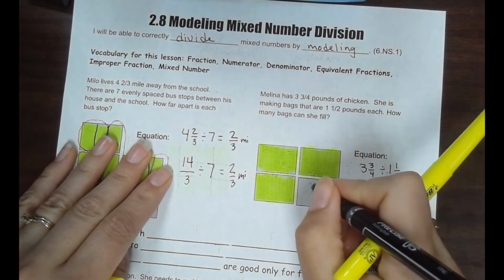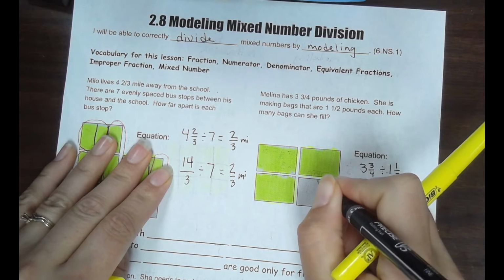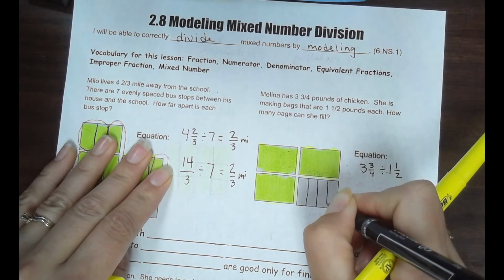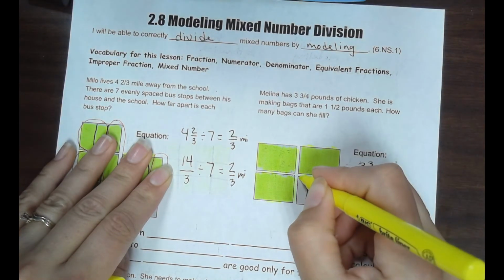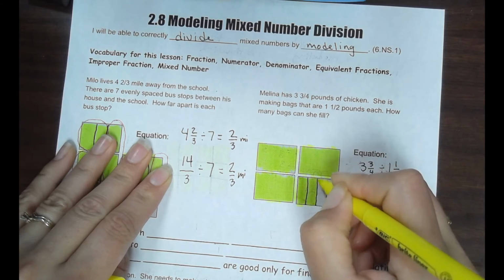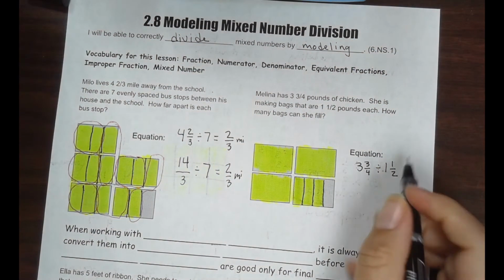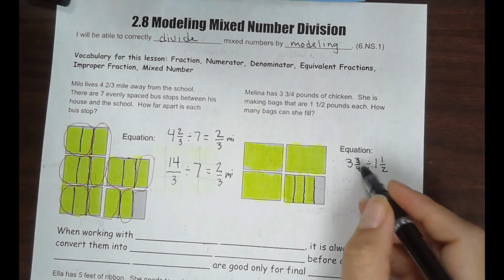So I'm going to separate this into 4 equal pieces. I'm going to color 3 of them. Alright, remember that mixed numbers are only good for final answers, so let's make this improper.